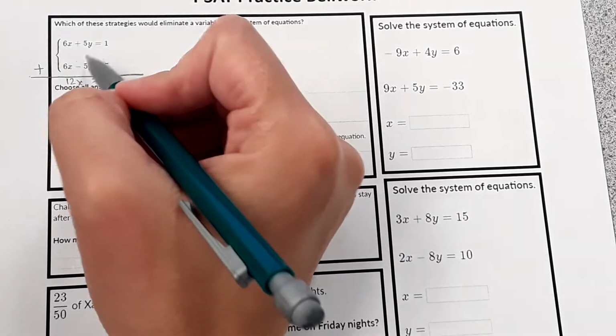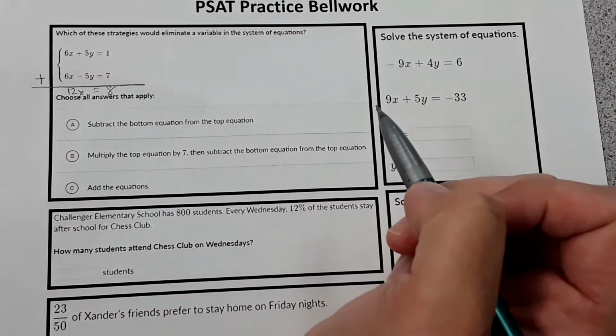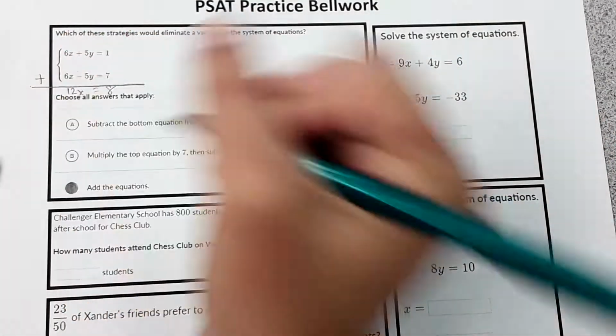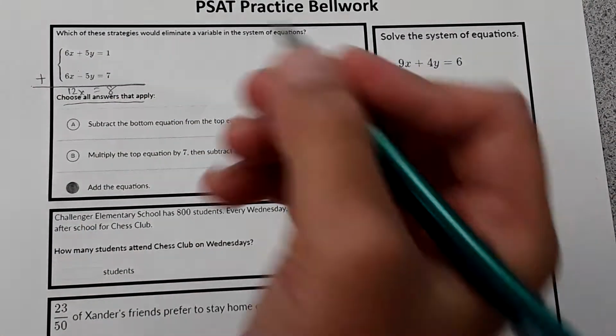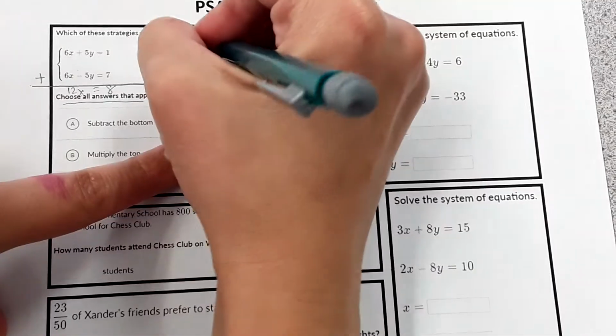So what you're looking for is for one of the variables to cancel out, so that way you can just solve for the other variable. So one of the strategies that could be used would be to add the equations. It does say choose all answers that apply. So let's look at what happens if we subtract the bottom equation from the top.